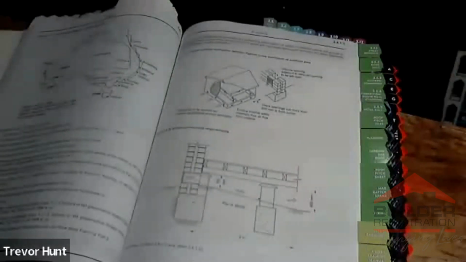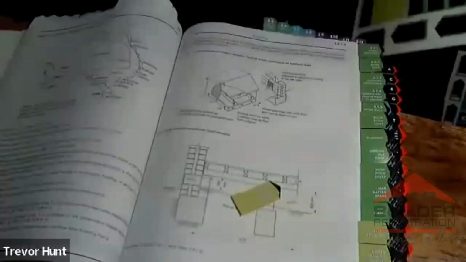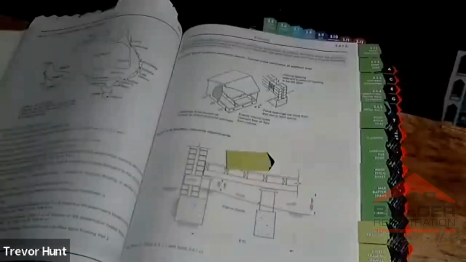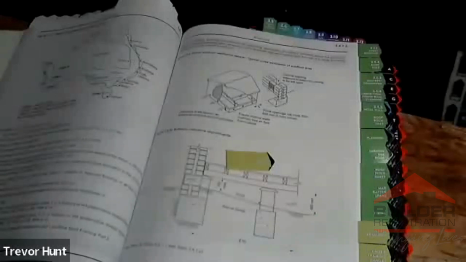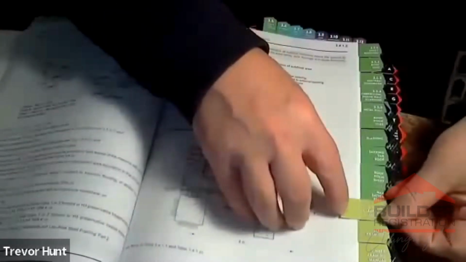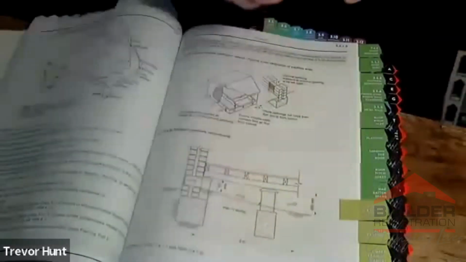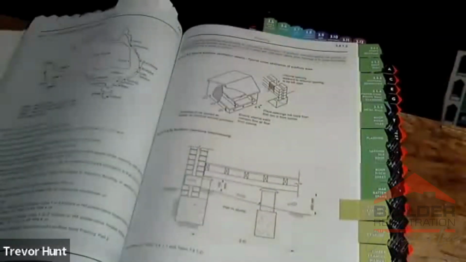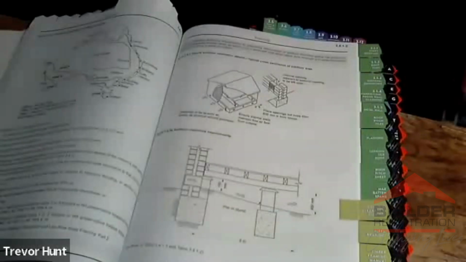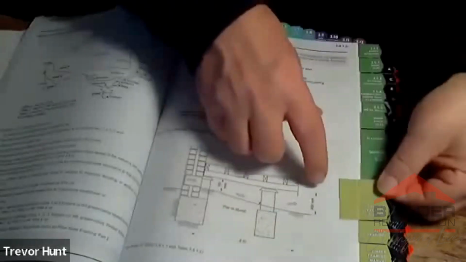After 159 steel framing, it's 157 for ground clearance sloping and vents. So 2 tabs on page 157, ground clearance sloping and vents, both on 157. So we've got those 2.